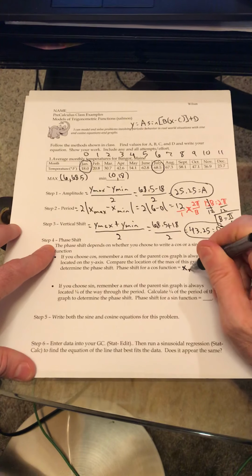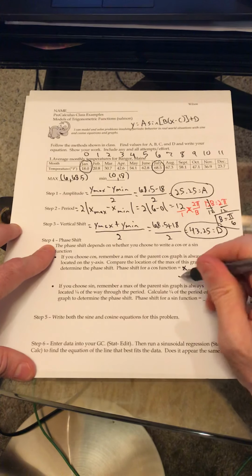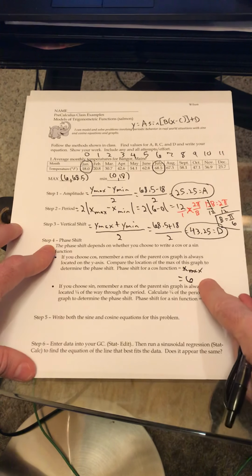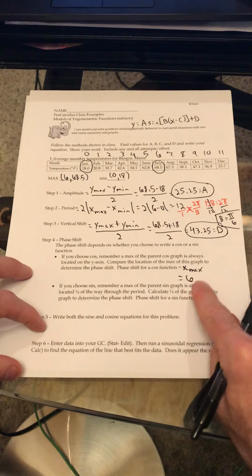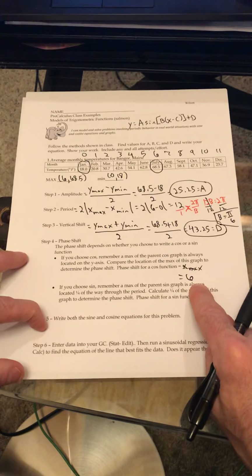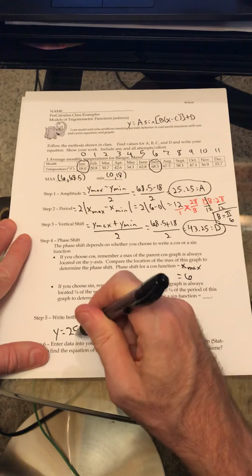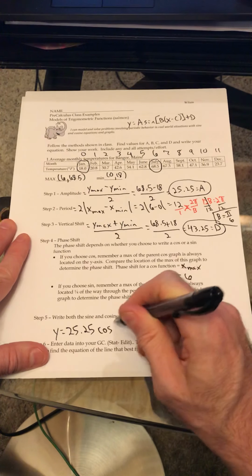which is simply the x of the maximum. So what's the phase shift here? It's 6. Technically 6 months, but again, for this, we're not going to be real picky there. So I'm going to go ahead and write out my first equation since I have all of the information. So y equals 25.25 cosine.